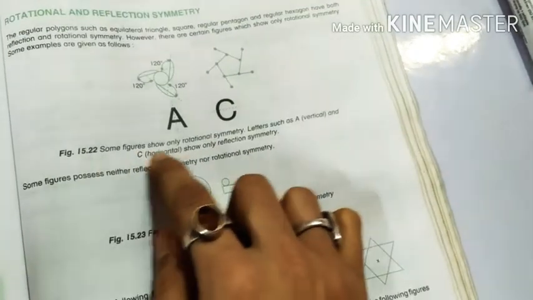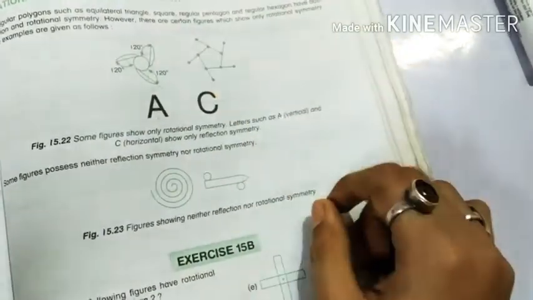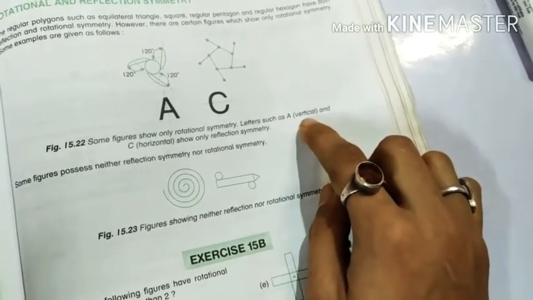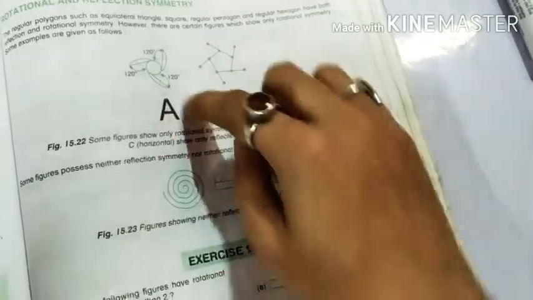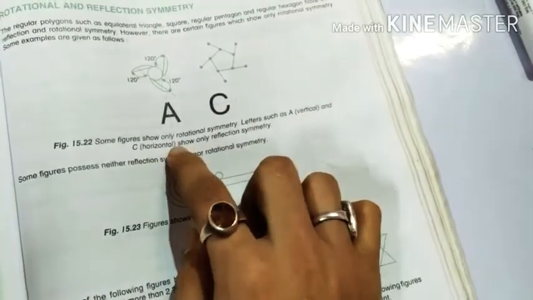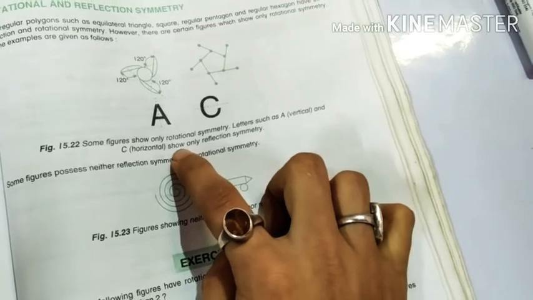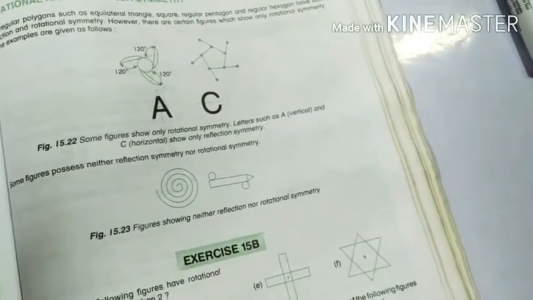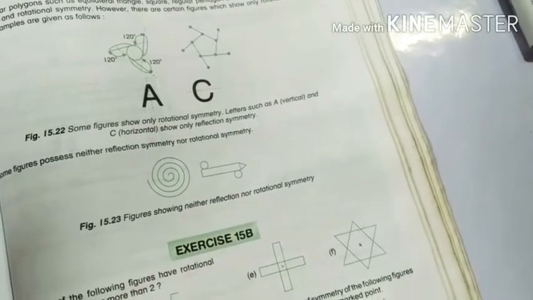So some figures show only rotational symmetry. Letters such as A, which has a vertical line of symmetry, and C, which has a horizontal line of symmetry, show only reflection symmetry.